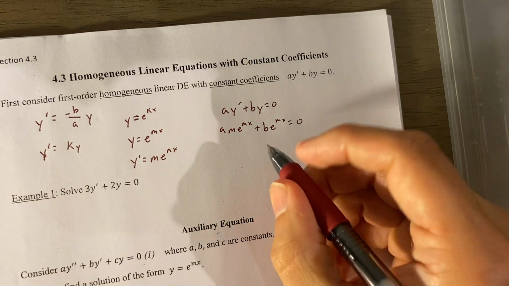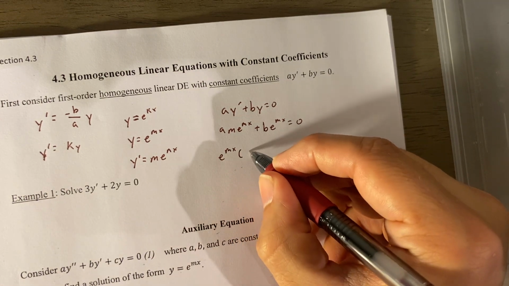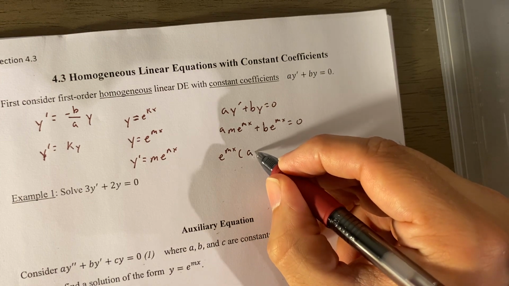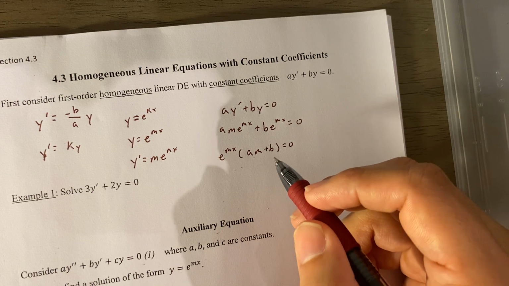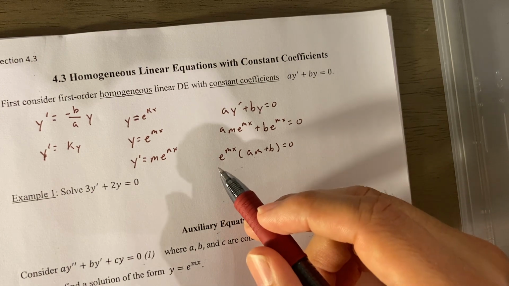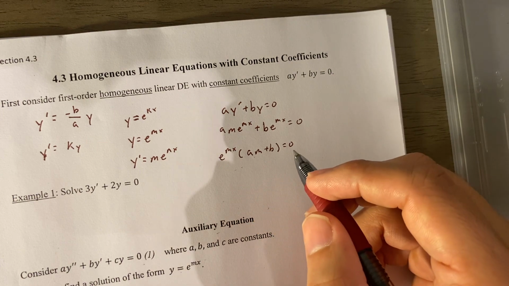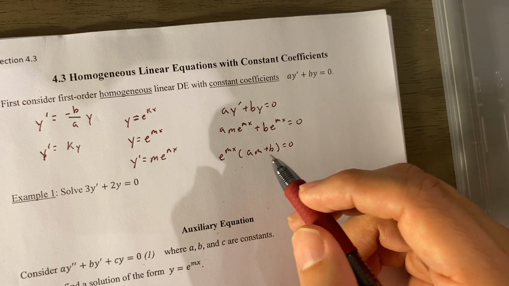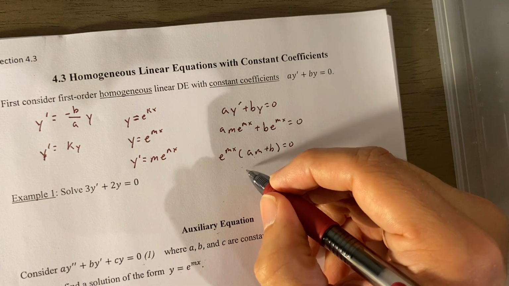After doing that, I can pull out an e to the mx, and I get a m plus b equals 0. And solving this, I know that e to the mx is never going to approach 0. And so I know that the only way that I would have a solution is if am plus b is equal to 0.